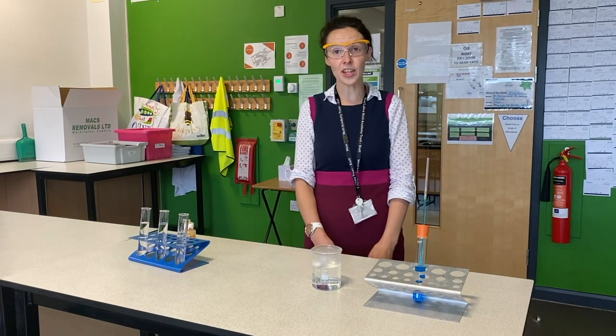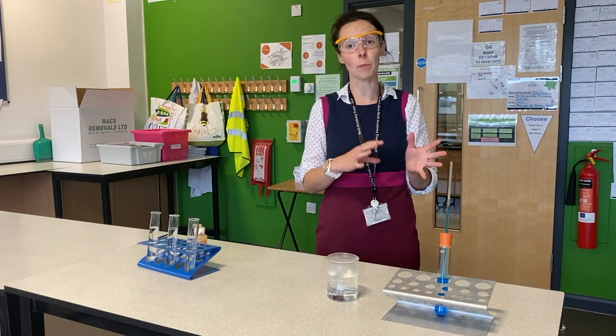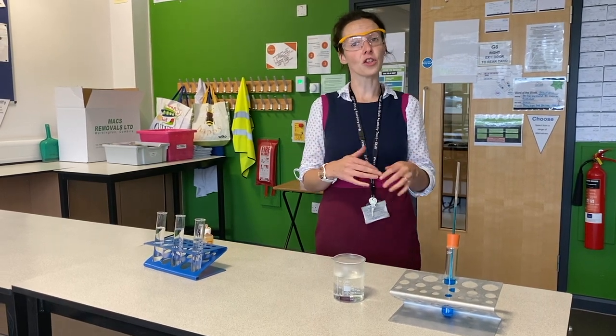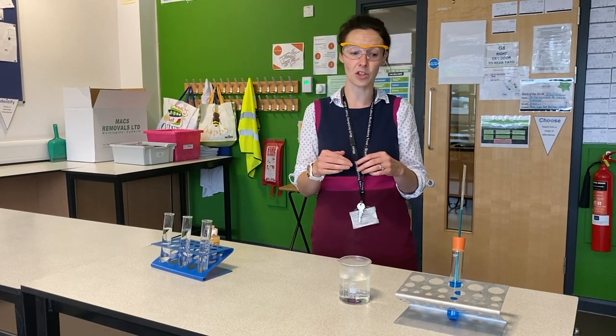And in chemistry, some of the topics that we look at are to do with particles, what makes something a solid, what makes it a liquid, what makes it a gas, the sorts of things that can cause things to change from liquids to gases, gases to liquids, and so on.